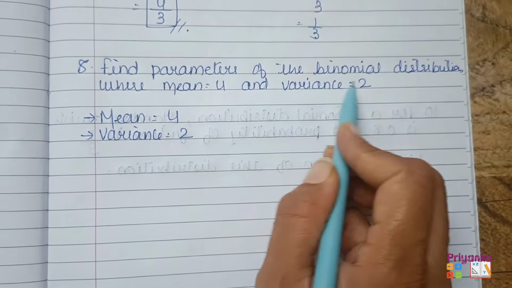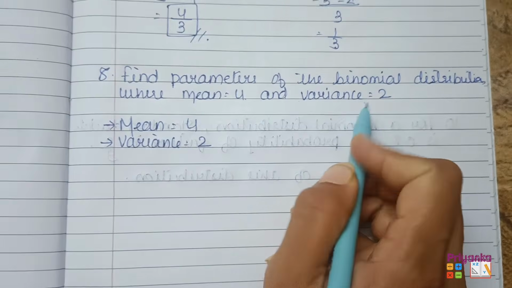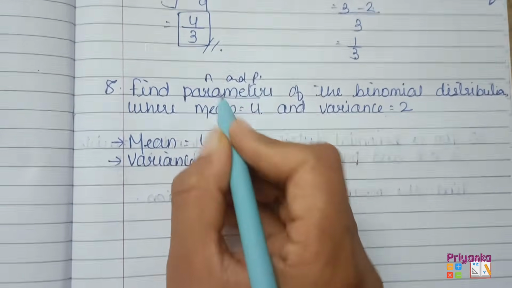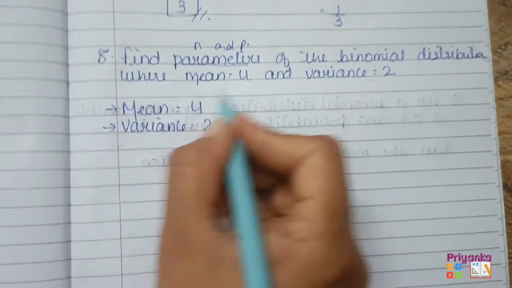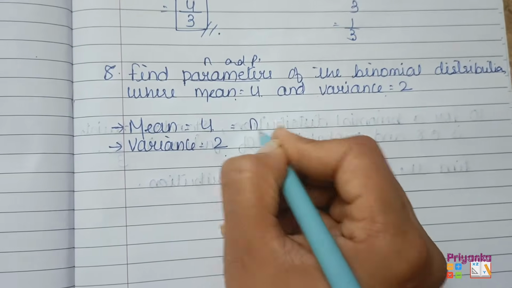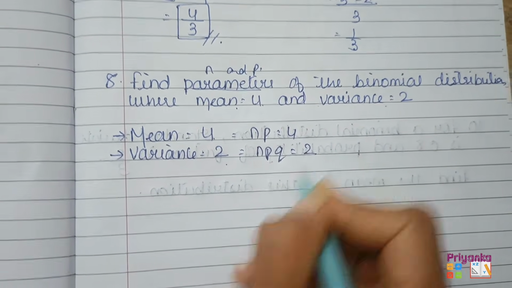Find the parameters of the binomial distribution where the mean is equal to 4 and the variance is equal to 2. When they talk about parameters, that is n and p, that's what we have to find. The equations given are mean is 4 and variance is 2, that means np is equal to 4 and variance, that is npq, is equal to 2.